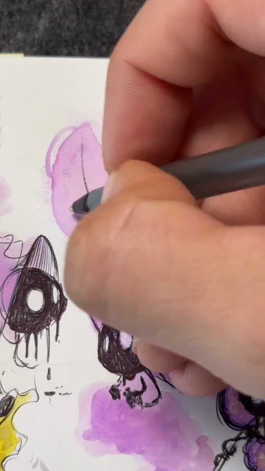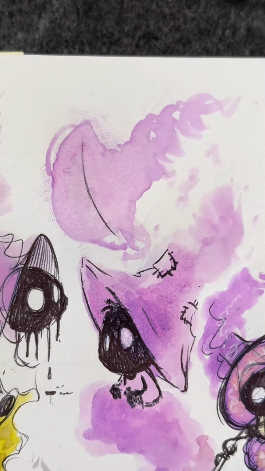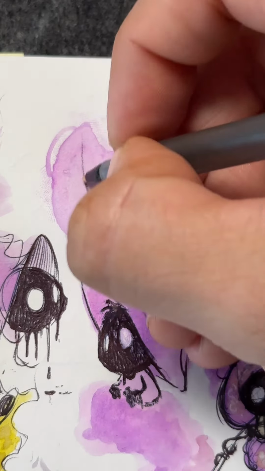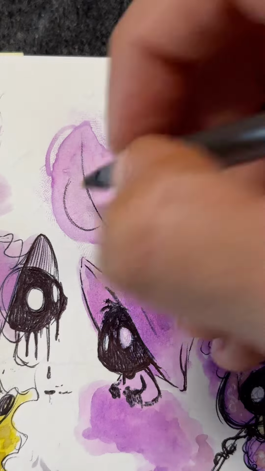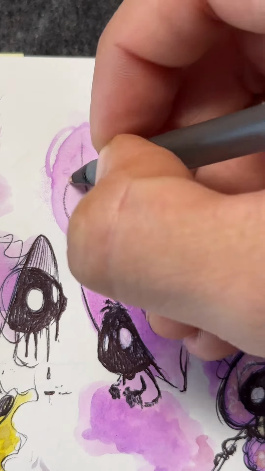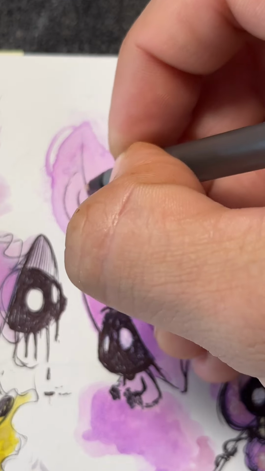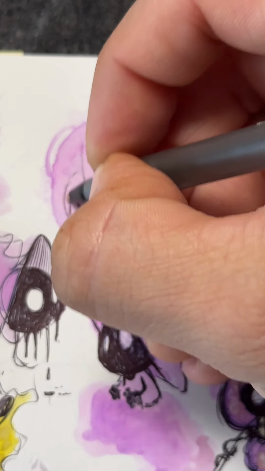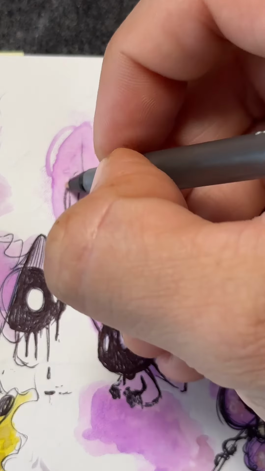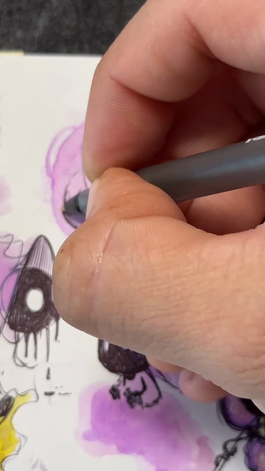Let's see. So that's a scoop. The hat, how big do we want it? About half, so about here. And then we have one eye. Then we have the other eye. And we have the little cheek.